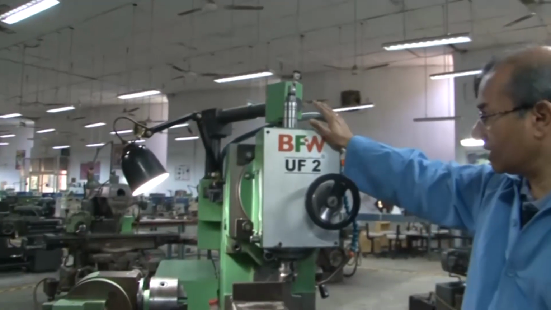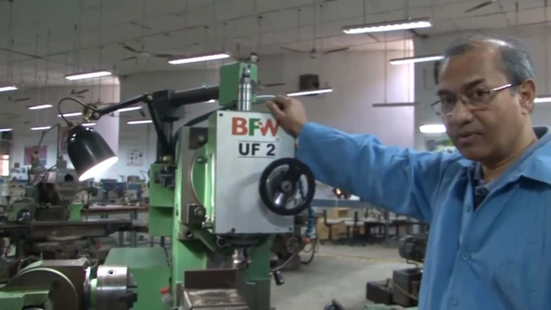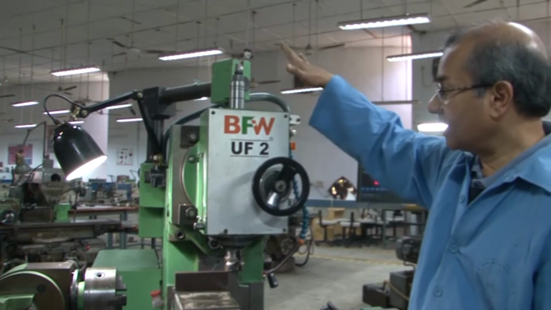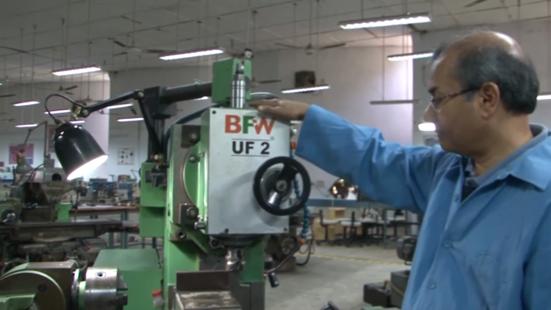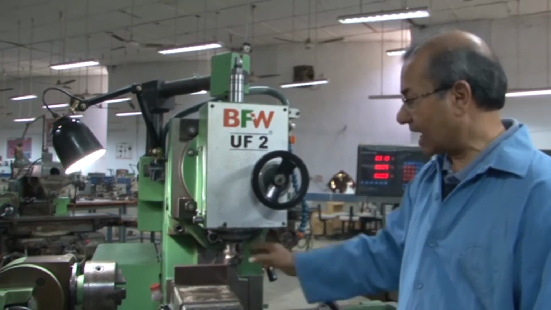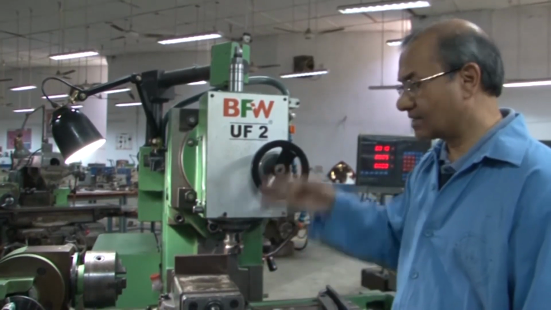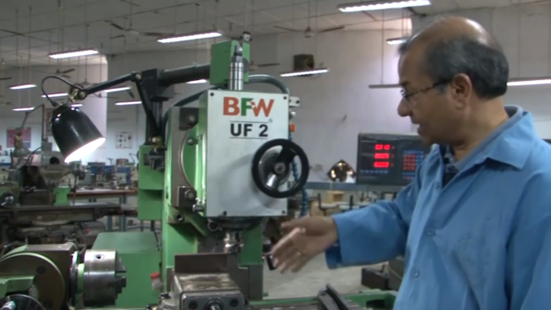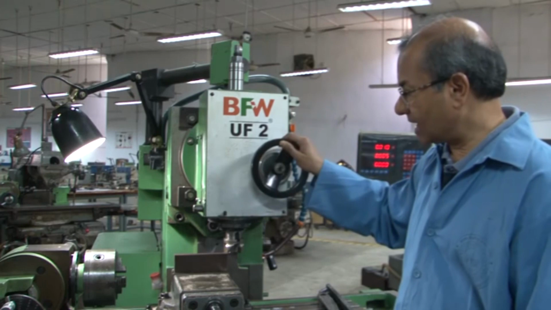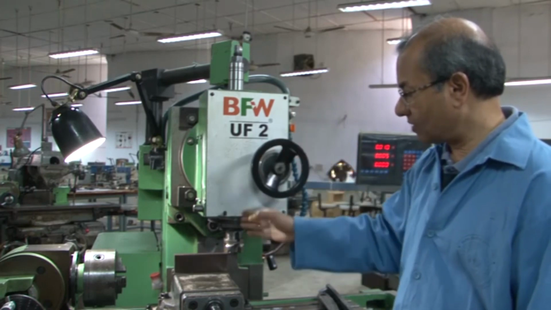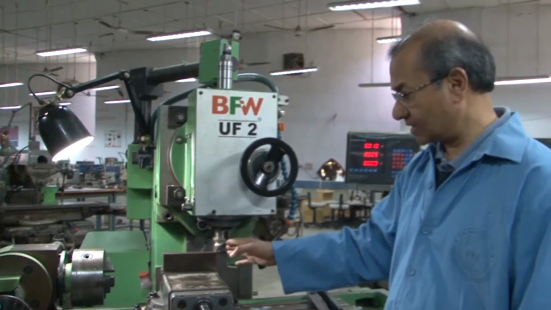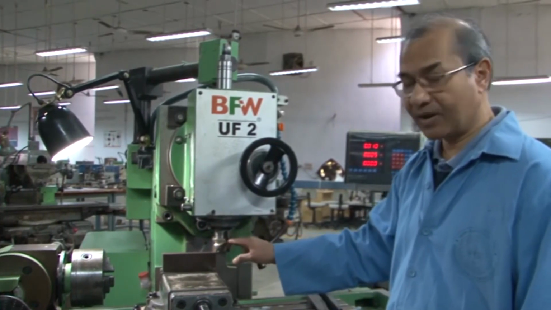So, this will be equivalent to the gearbox in the turning lathe, and this will provide the rotational movement to the milling cutter as well as the axial feed, or the feed in the z direction of the milling cutter. So, here is the handle which can be used for making the z axis movement, that is for giving the depth of cut.